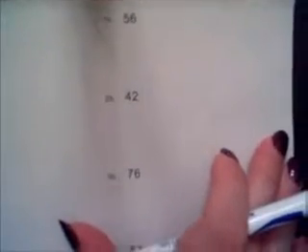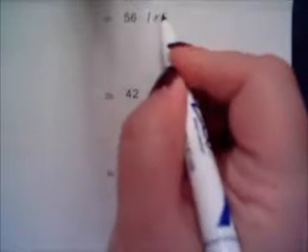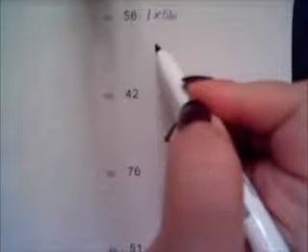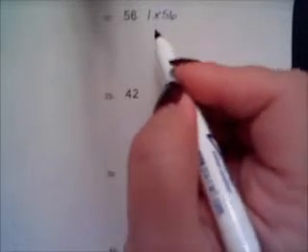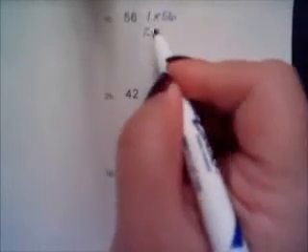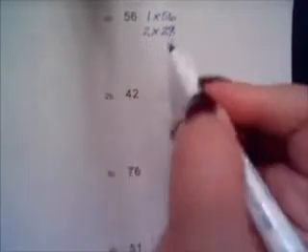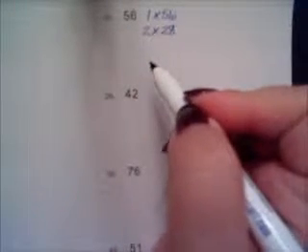If we were looking at the number 56, what two numbers can we multiply together to get 56? Well, we can multiply 1 times 56. We also can multiply 2 times 28. 2 times 28 is 56.